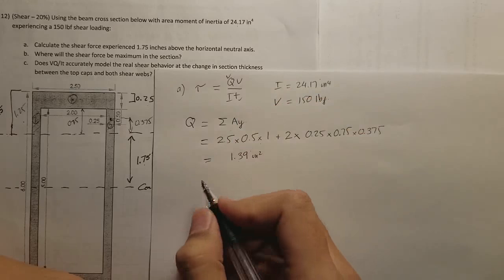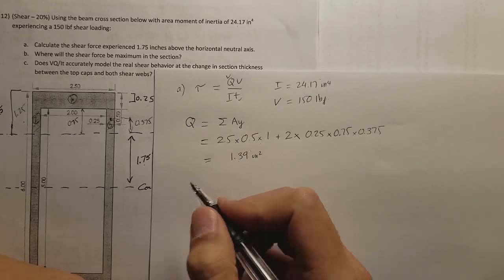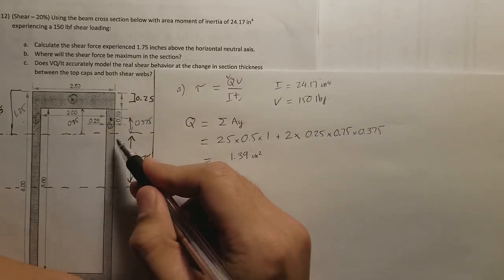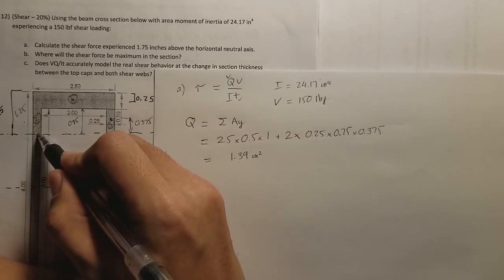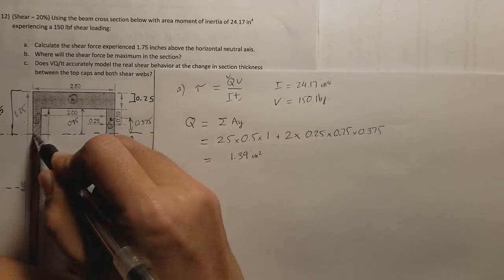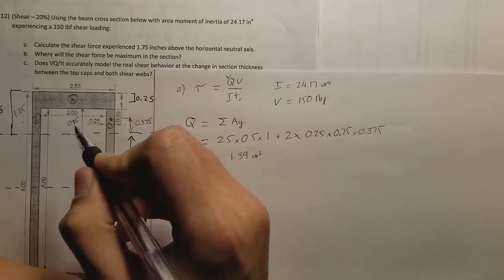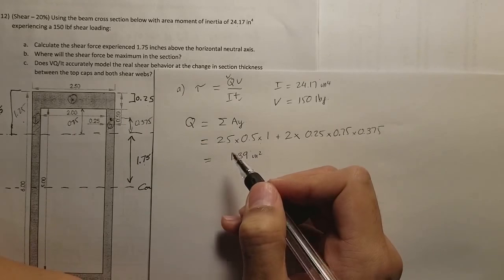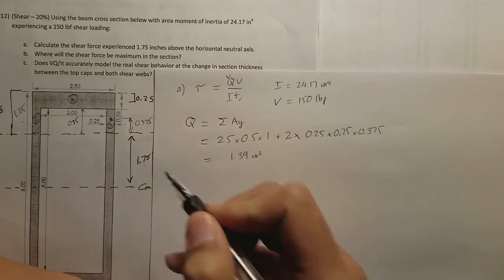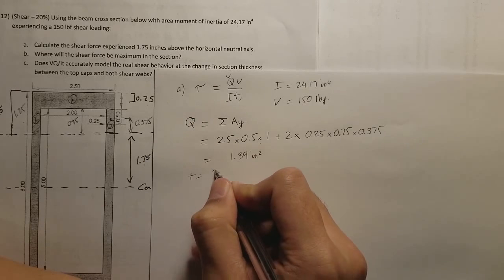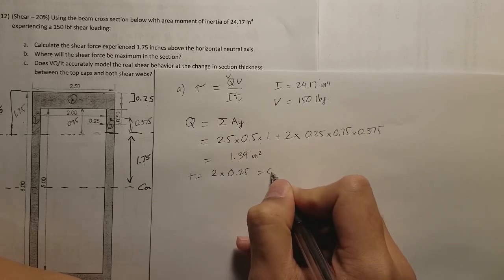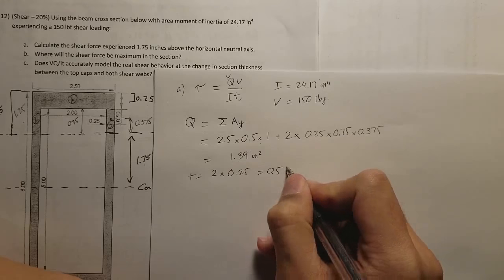How about the T? Remember, the T is the thickness of the cross section at the point where you are calculating the shear force. So if the shear you are calculating goes through this axis right there, then the thickness of that section is going to be what? It's going to be that part plus that part. So T in this case is going to be 2 times the width 0.25, which turns out to be 0.5 inches.